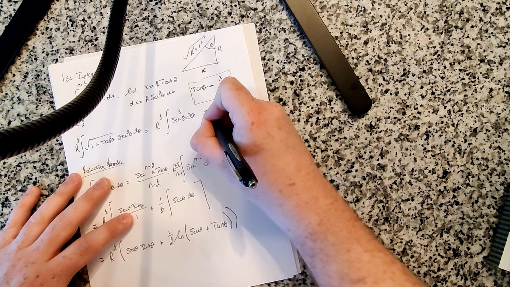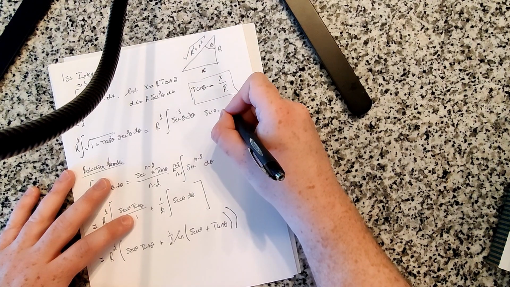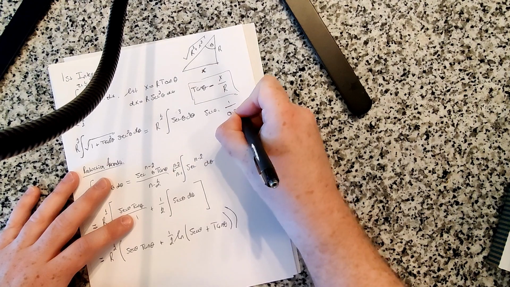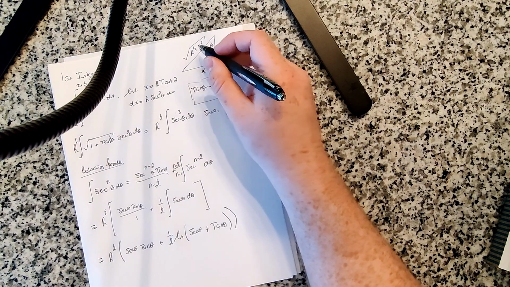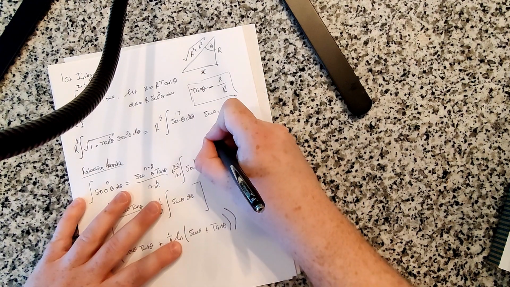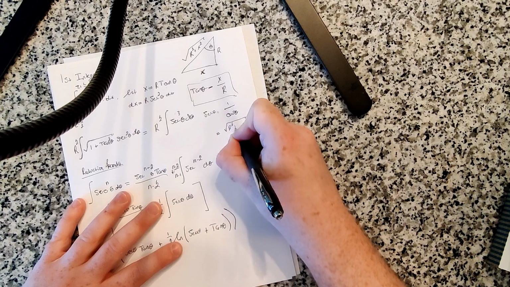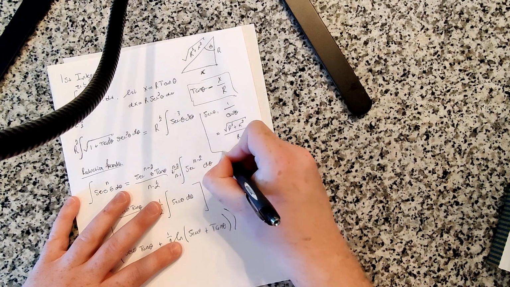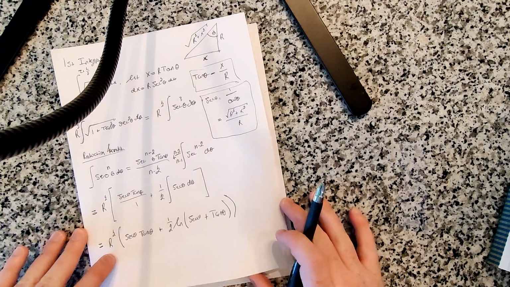Secant of theta, let's try to figure out secant of theta. That's one over cosine. Right, so secant is just 1 over cosine, and cosine of theta is adjacent over hypotenuse. So cosine is r over the square root of r squared plus x squared, so secant would be that over r. So it'd be the square root of r squared plus x squared over r. So that's secant of theta, and that's all we need to plug everything in.